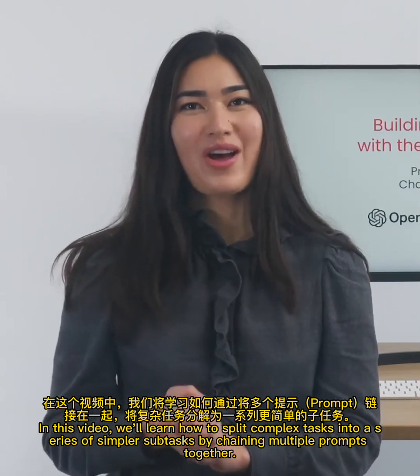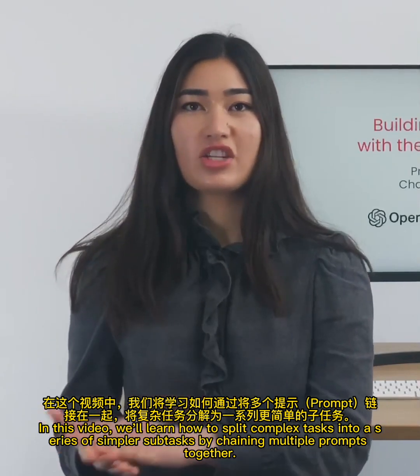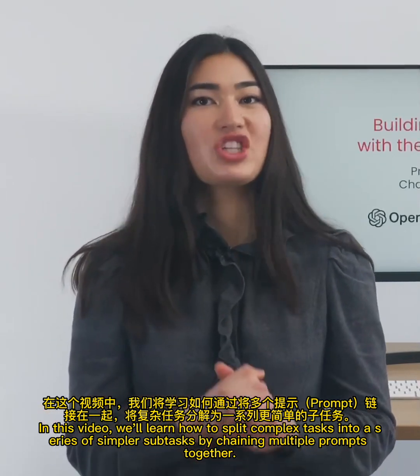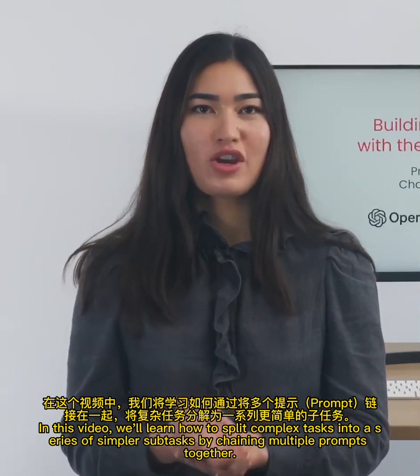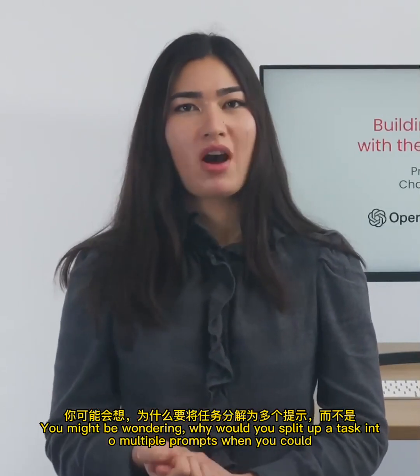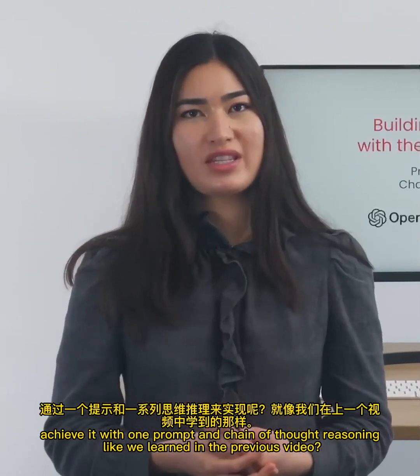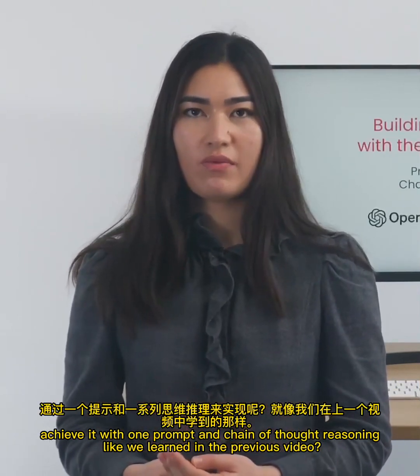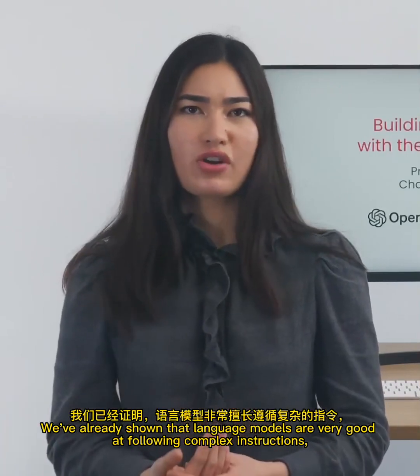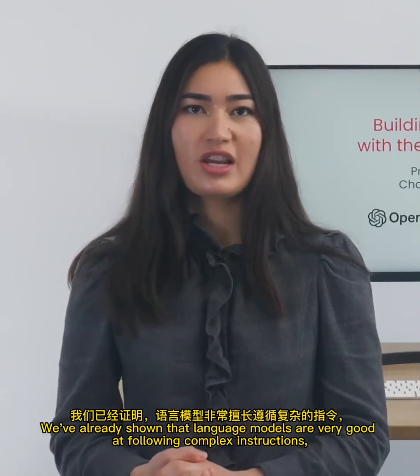In this video, we'll learn how to split complex tasks into a series of simpler subtasks by chaining multiple prompts together. You might be wondering, why would you split up a task into multiple prompts when you could achieve it with one prompt and chain of thought reasoning like we learned in the previous video? We've already shown that language models are very good at following complex instructions, especially the more advanced models like GPT-4.